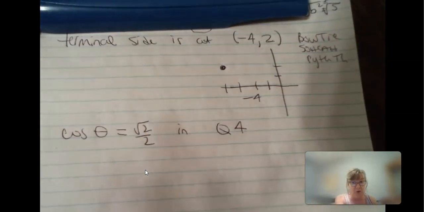Okay. Is that on the unit circle? No. It's not a square root of 2 over 2. It's not a half. It's not square root of 3 over 2. This has to be a bow tie. So when it's a bow tie, you know you're going to do SOHCAHTOA and the Pythagorean theorem. Those are going to be the 3 musketeers that you are going to do.